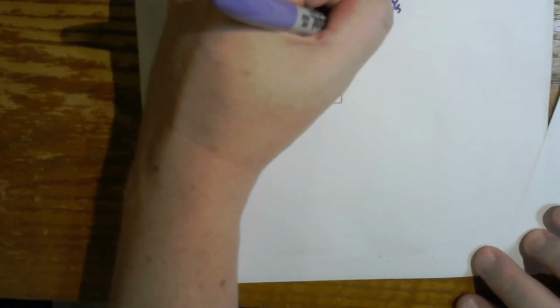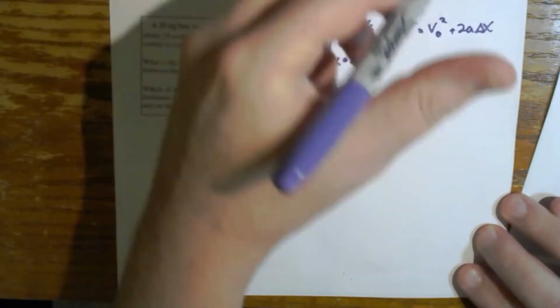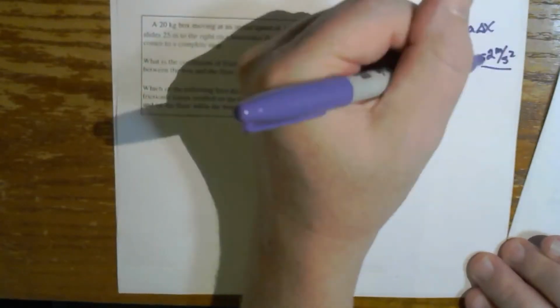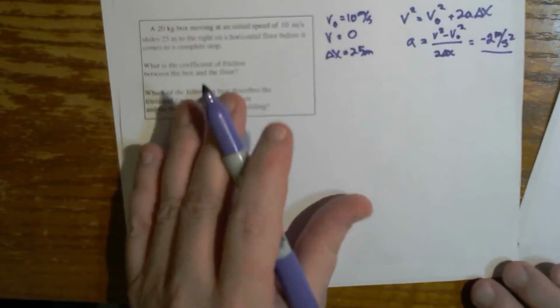I've got initial velocity is 10 meters per second. Final velocity would be 0. Delta x is going to be 25 meters. And so if I use this kinematic equation right here, I can solve for a. And when you rearrange the equation and solve for a, you get v squared minus v naught squared over 2 delta x. Substitute your numbers in and you get an acceleration of negative 2 meters per second squared. And it's negative because it's slowing down, it's being decelerated.